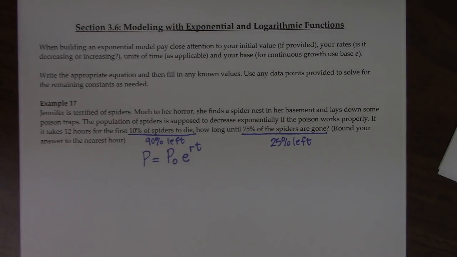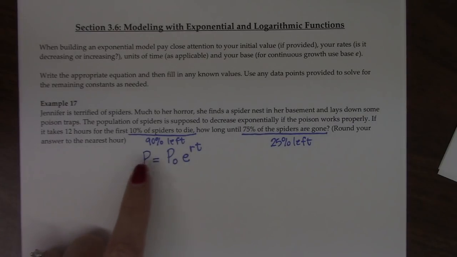Now, if I had said at 12 hours later we were down to 10%, then we would use 0.1. So keep in mind, if we give you the information in terms of what has disappeared, you have to subtract that from 100 to figure out what's actually left. One of the ways I explain to my students is to think about when you go shopping and you see sale prices. They never advertise a sale by what you're paying. They always give you the percentage that you're saving. So if there's a 20% off sale, you're paying 80% of the price. So this formula wants to know what's actually there.